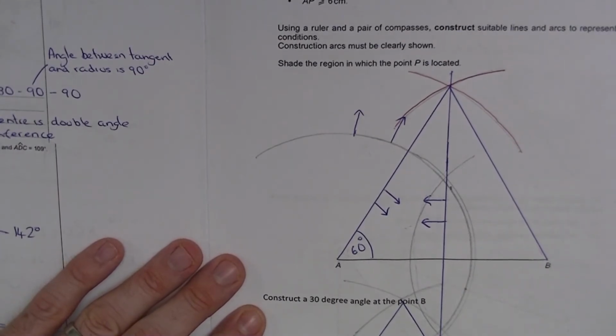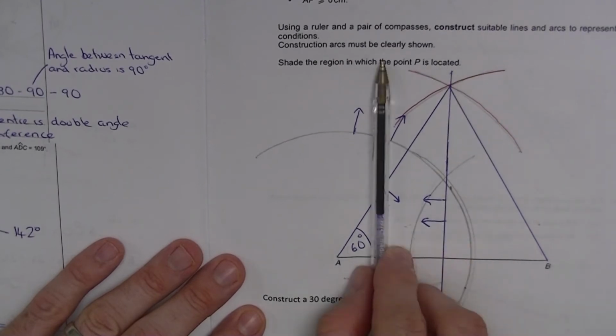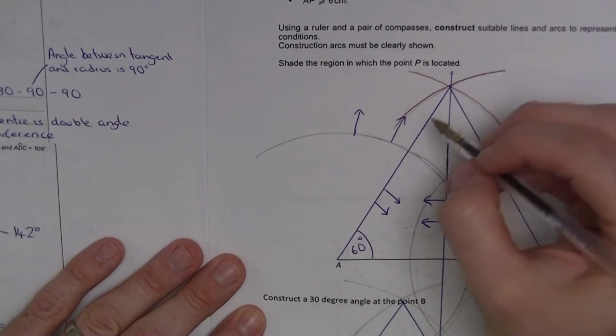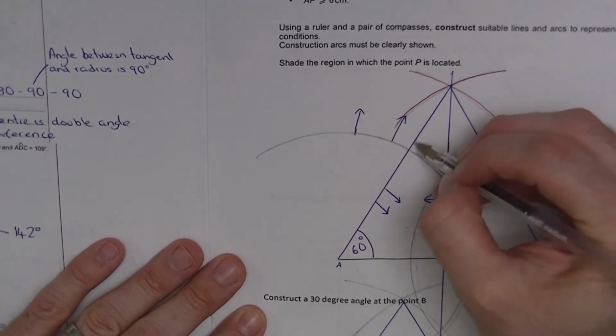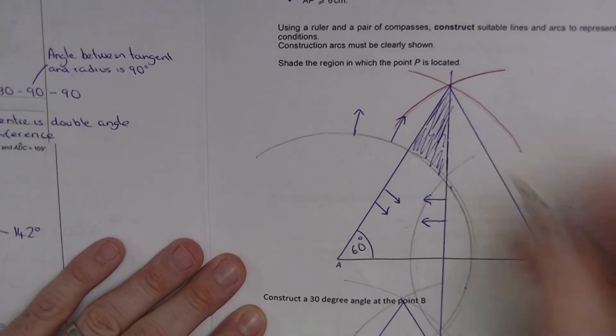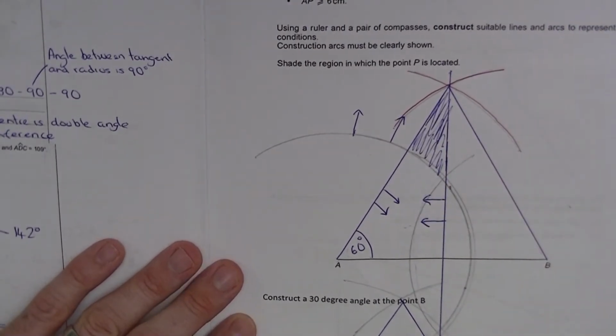So where on this diagram am I to the left of this line, beneath this line, but outside this circle? The only place where those conditions are all met is in this region here.